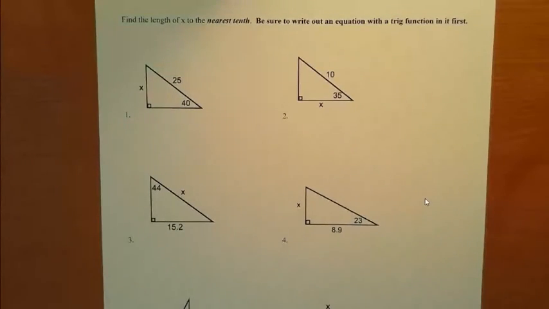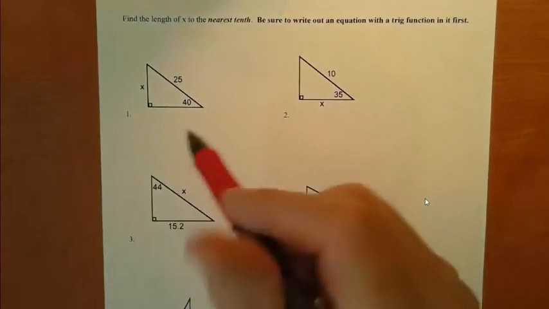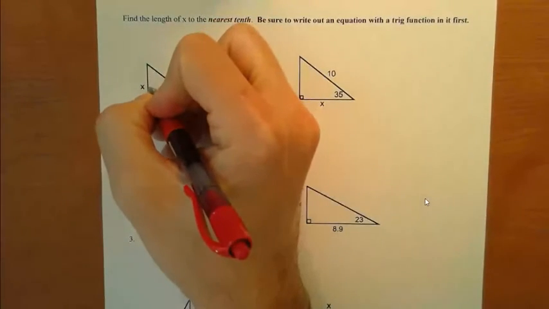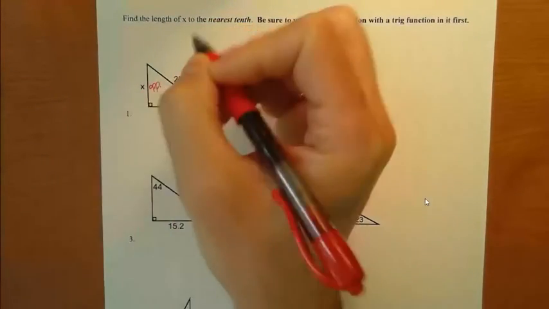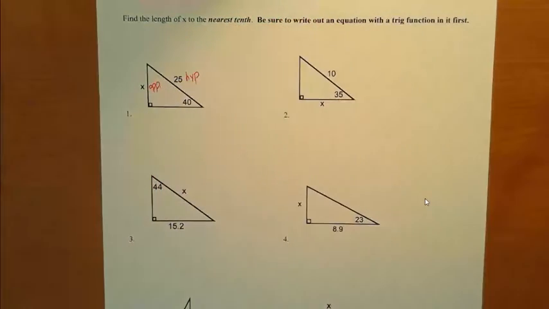Okay, problem number 1. We are looking at a right triangle with an angle of 40 degrees, and we have an x and a 25. So in relation to that 40 degrees, we would say that this x would be the opposite side, and the 25 would be the hypotenuse side. So thinking about the picture we drew on our first example, if we don't have anything about an adjacent side and we only have a hypotenuse and an opposite, that would mean we're working with sine.